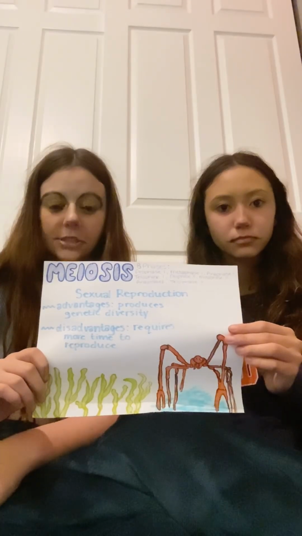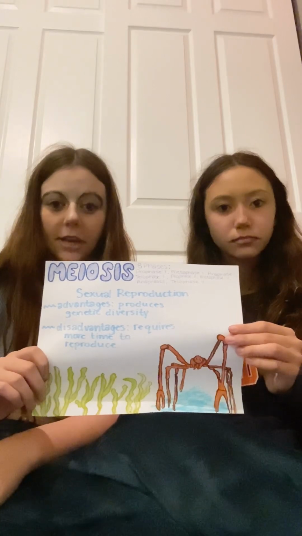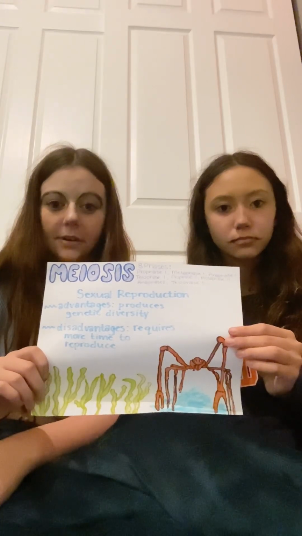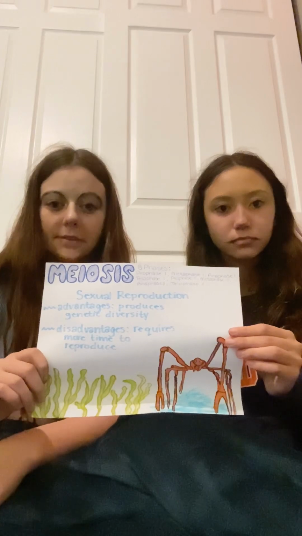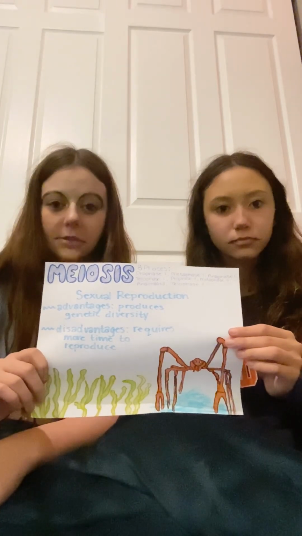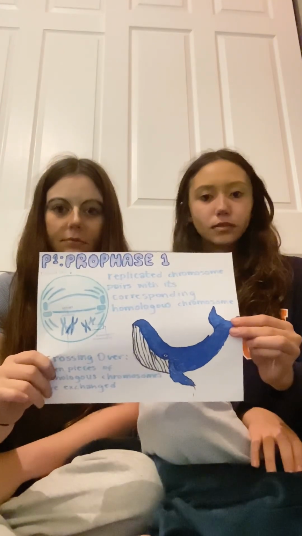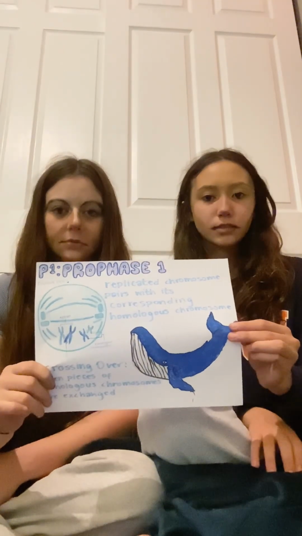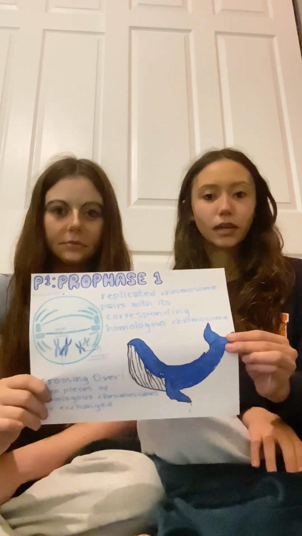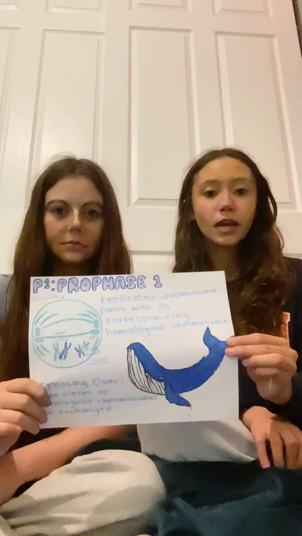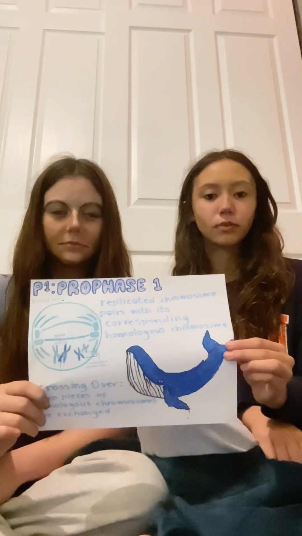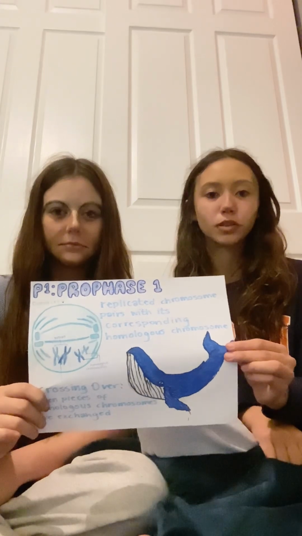Meiosis performs sexual reproduction. The advantages of this include genetic diversity. However, the disadvantage is more time required to reproduce. Phase 1, prophase. In this phase, the replicated chromosome pairs with its corresponding homologous chromosome. In this phase, crossing over occurs. Crossing over is when pieces of the homologous chromosomes are exchanged.